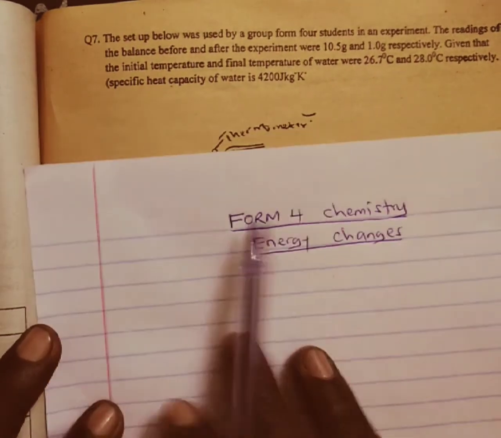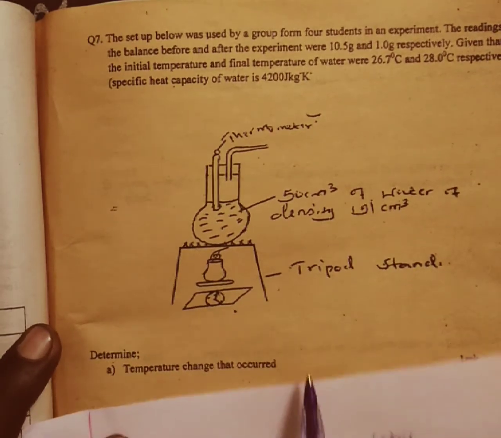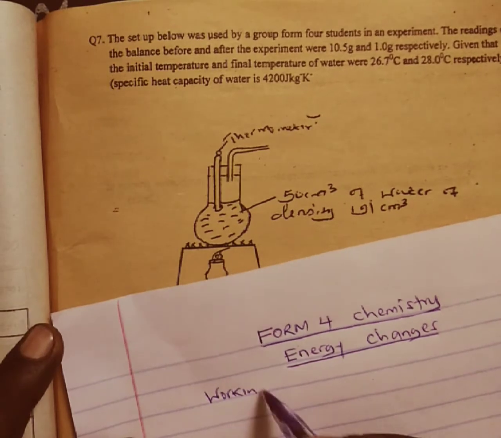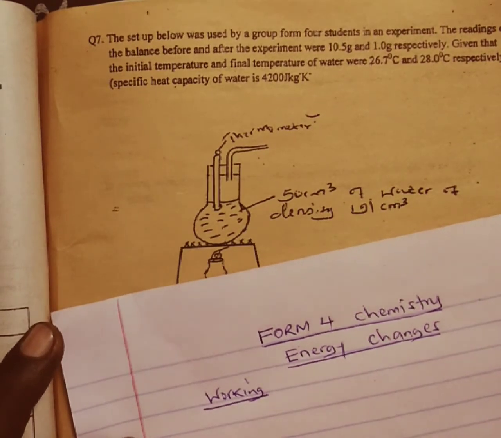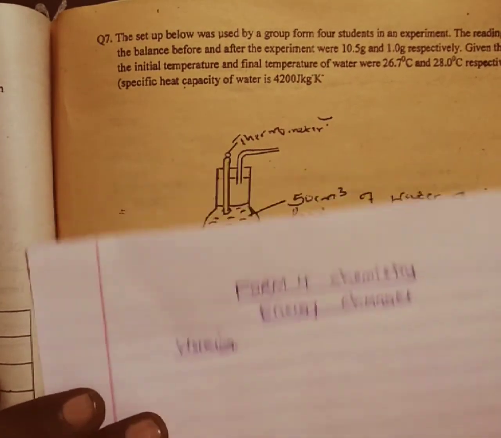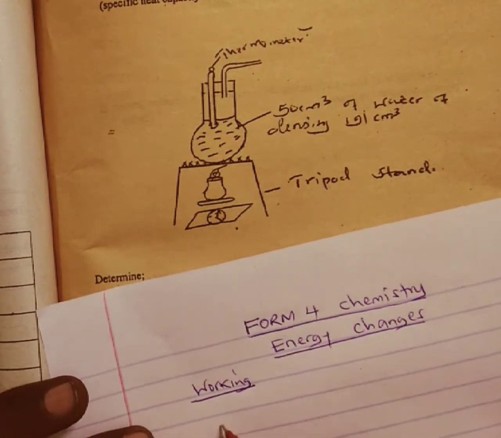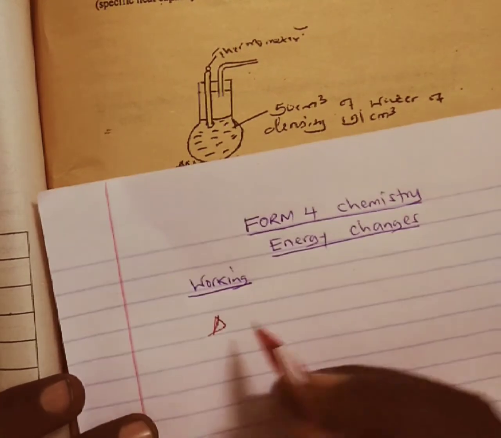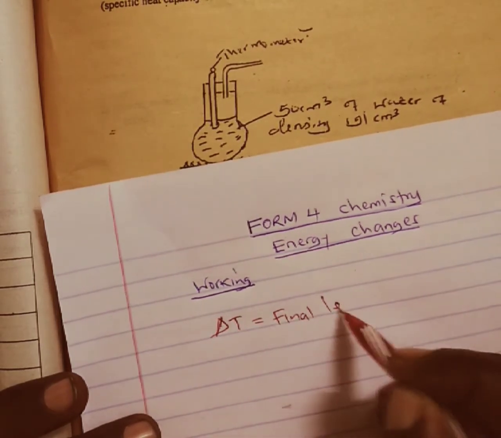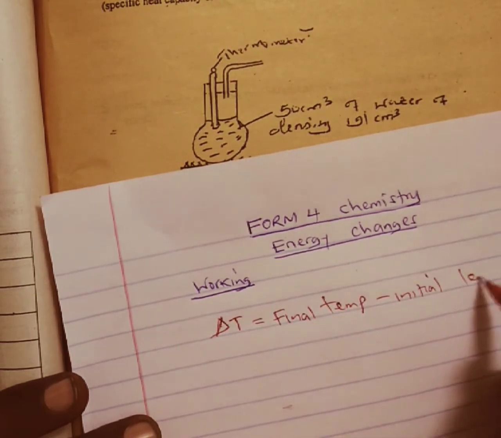The first question that we are supposed to do is to determine the temperature change. So the working to this question: the change in temperature will be equal to the final temperature minus the initial temperature.